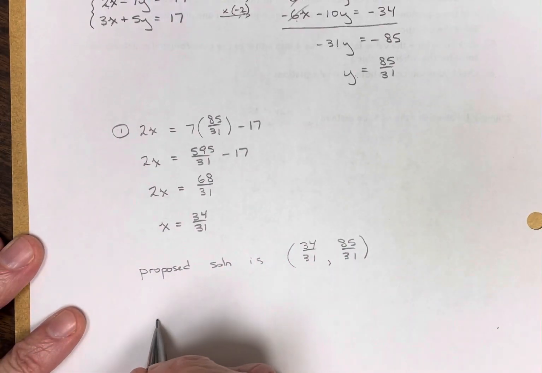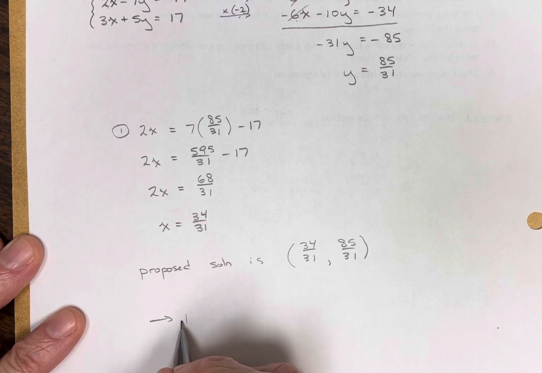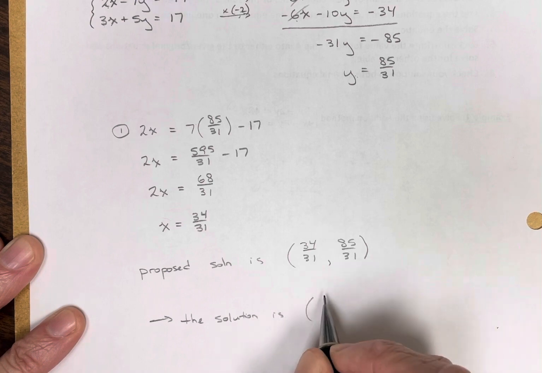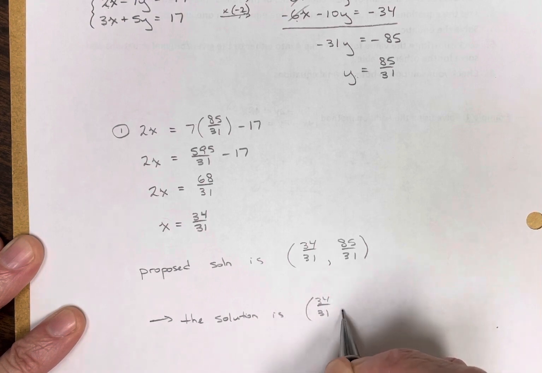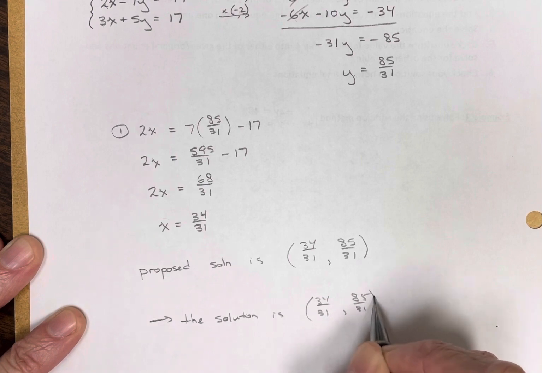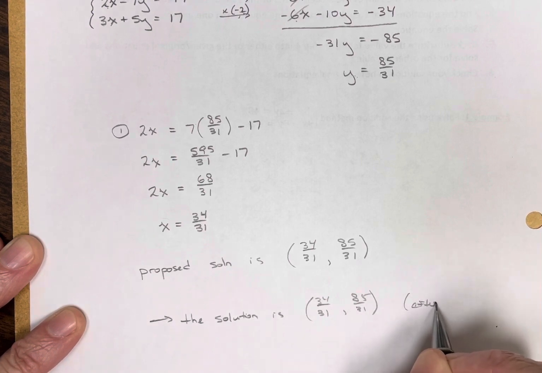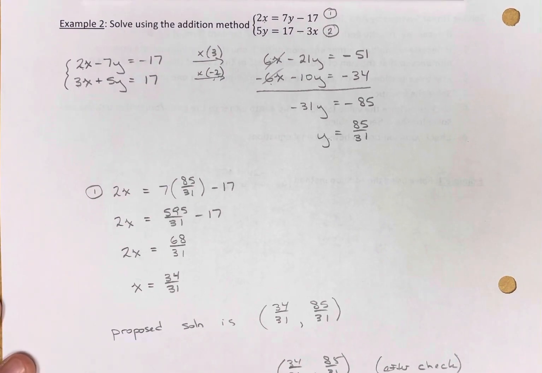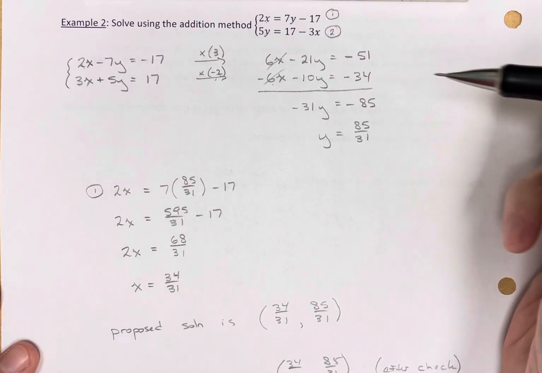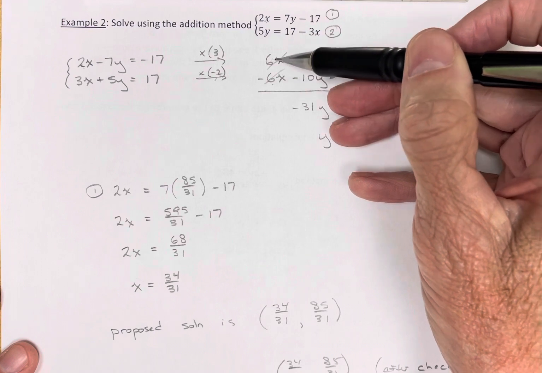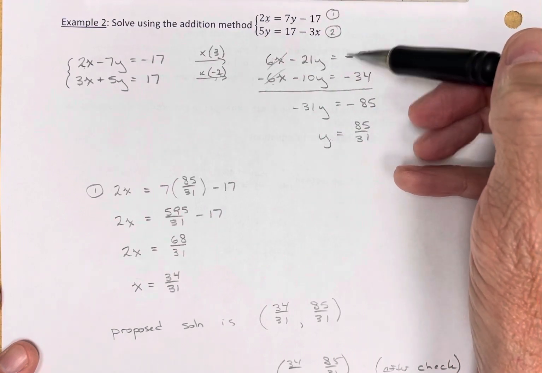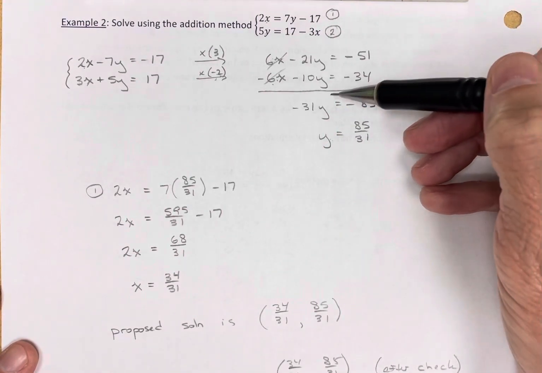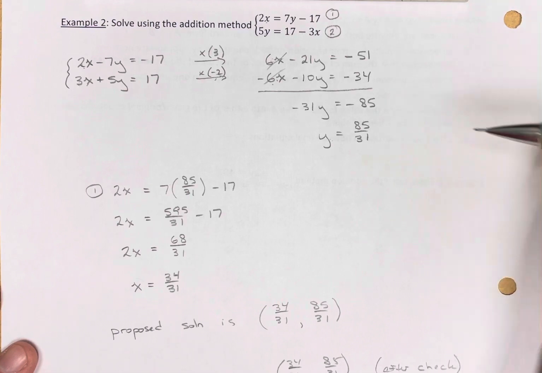And you'll find, once you check, that the solution set is indeed 34 over 31 and 85 over 31, and this, of course, is after the check. Okay, so I'll let you do that as well. So the key to the addition method is you want the coefficients of one of the variables to be opposites so that when you add, they zero out and you're left with one equation and one unknown, which is easy to solve.